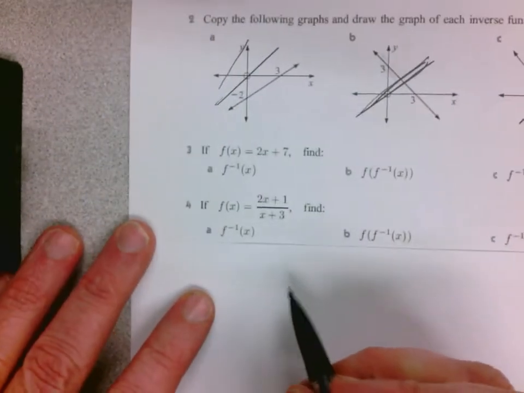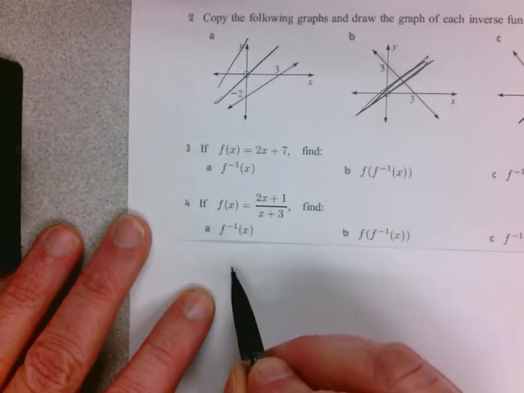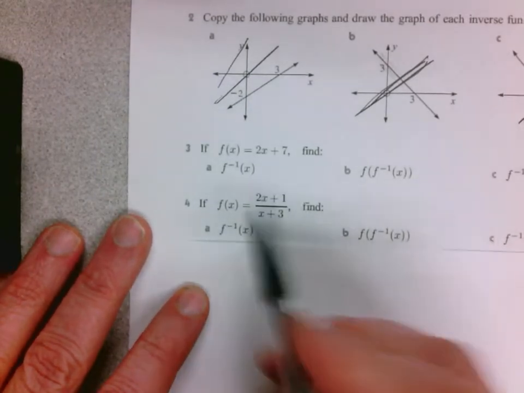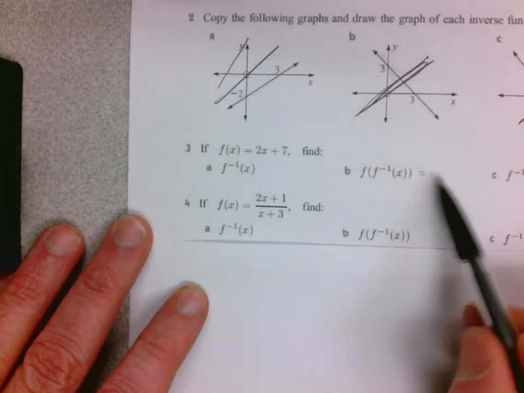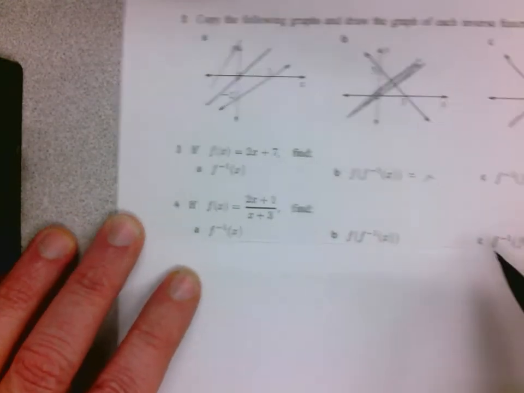On number 4, these are fine. Linear ones. This is just saying verify on number 3. So this should equal x, and this should equal x when you verify it.